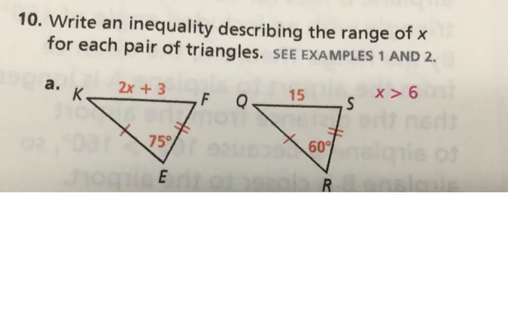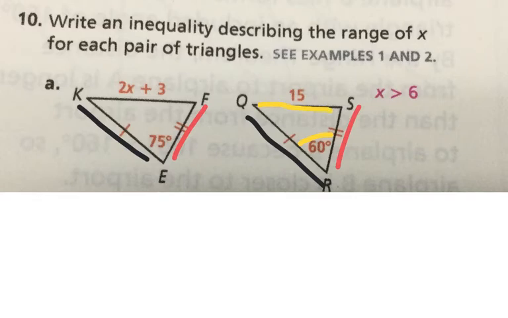Okay, so here's the problem. You can see here we've got two triangles that have shared side lengths. We can see that KE and QR have the same measure, and FE and SR have the same measure. The only thing that's changed is the angle between them. Right here I have a 60-degree angle, and here I have a 75-degree angle. So we know the side length opposite the 60-degree angle must be smaller than the side length opposite the 75-degree angle. And so we want to say then that 15 must be smaller than or less than 2x plus 3.